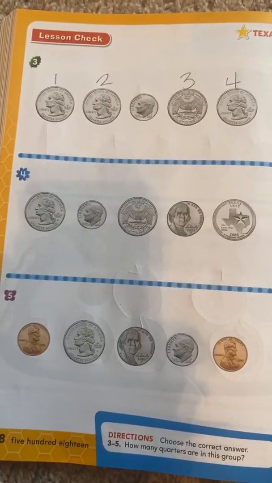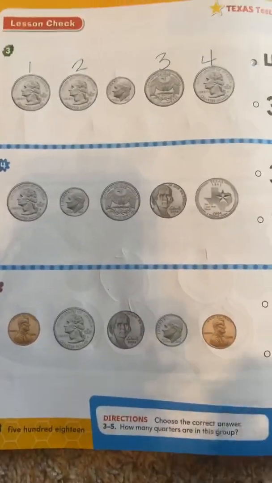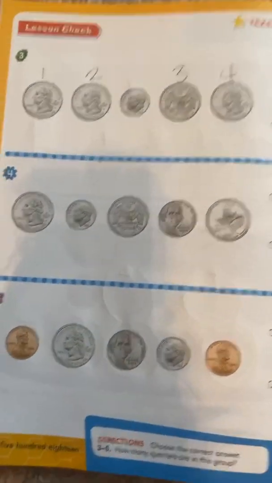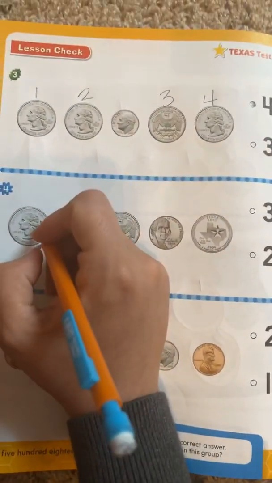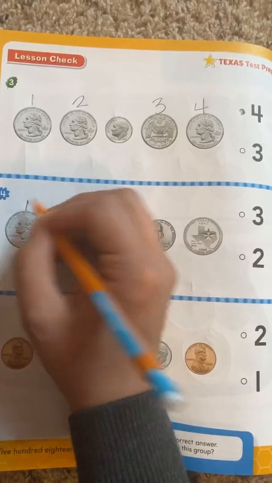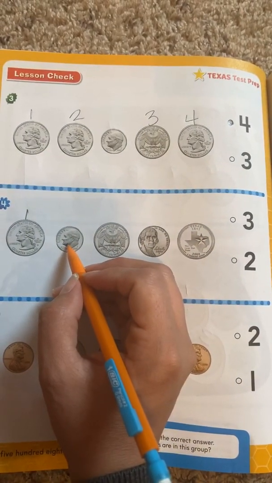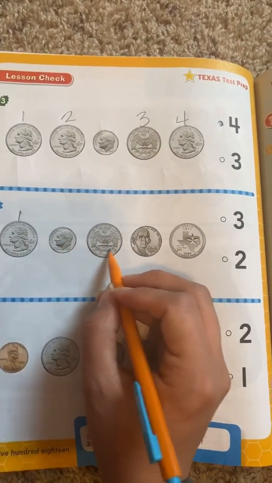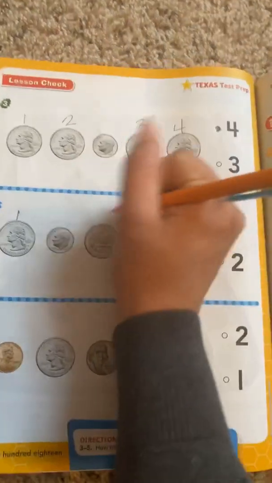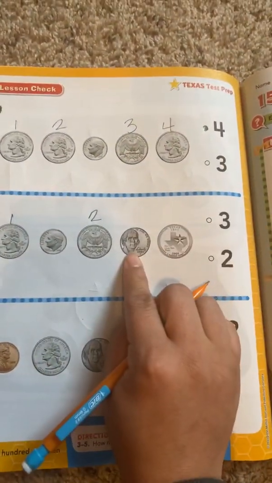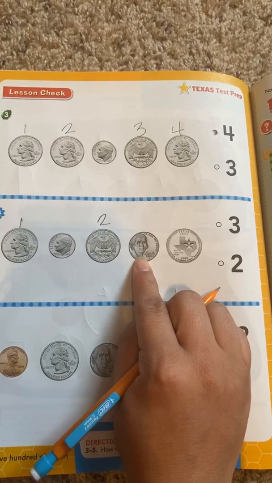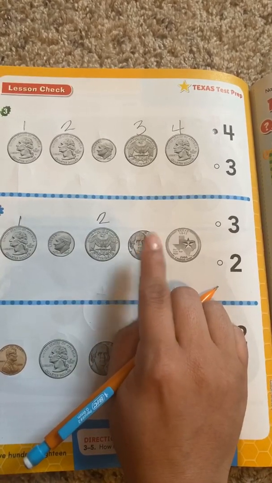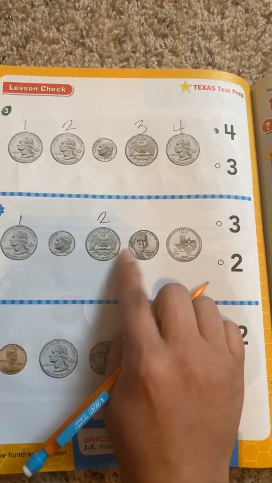And it says number 4. We're doing the same thing. We're looking for the quarters. And then we're going to say how many we have in each. So is this a quarter? Yes. So that is 1. This one? No. This one? Yes. So that is 2. This one? No, remember, that's a nickel. A nickel is similar, but a quarter is bigger.